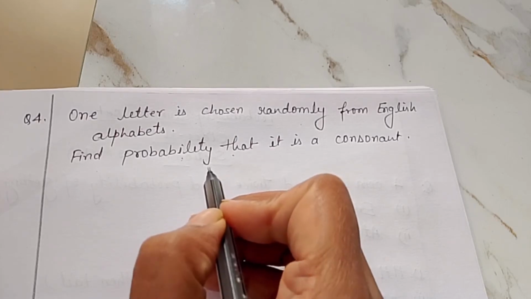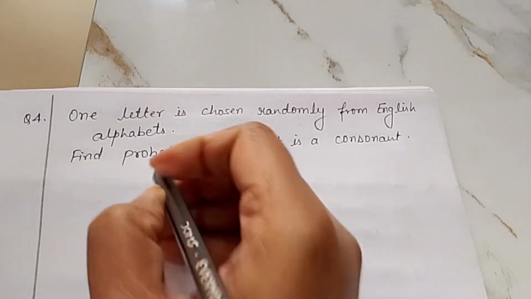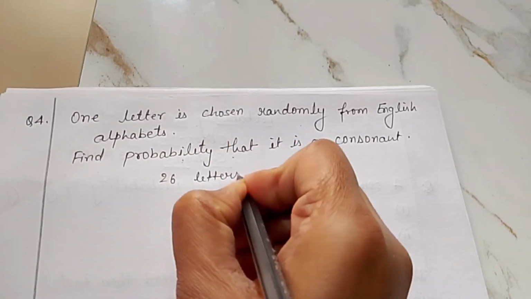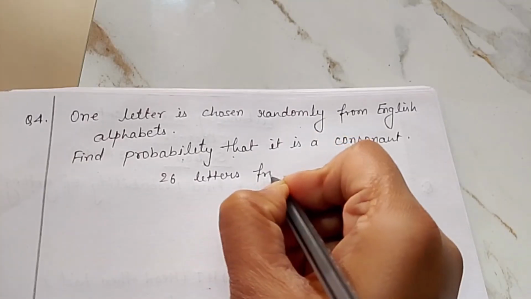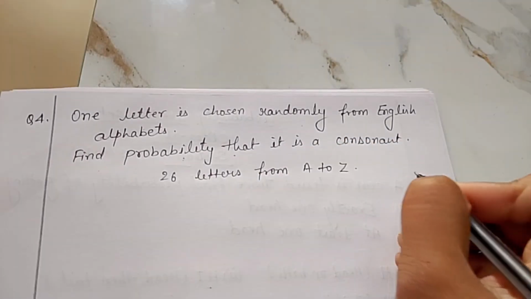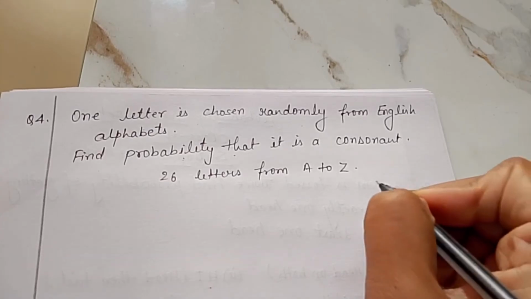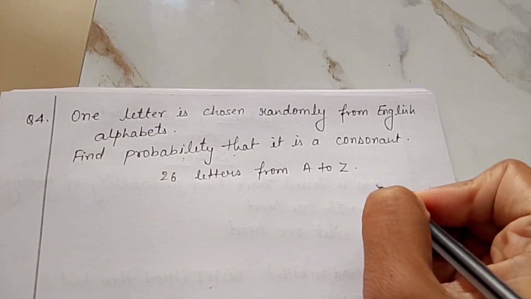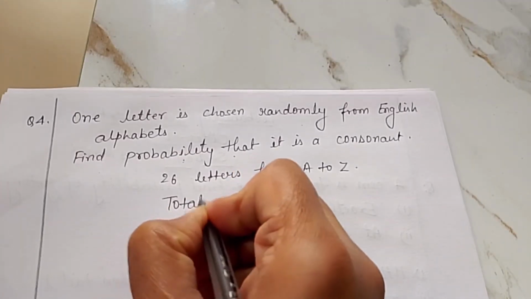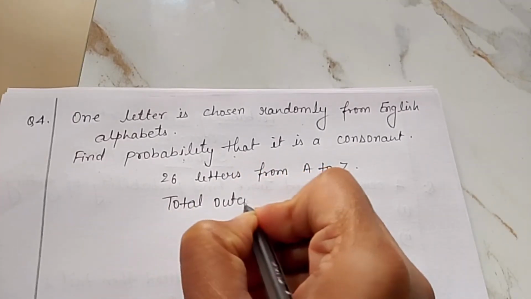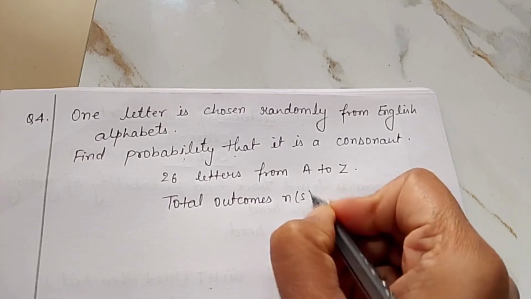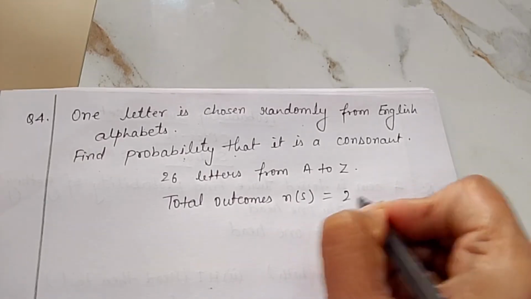Since there are 26 letters from A to Z, our total number of possible outcomes is 26. Total outcomes nS is equal to 26.